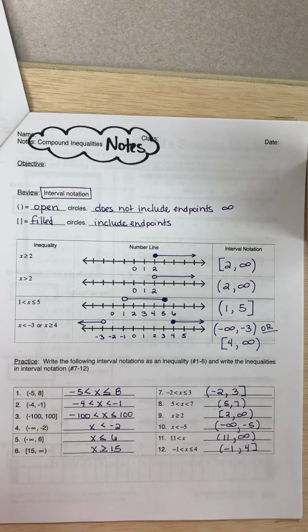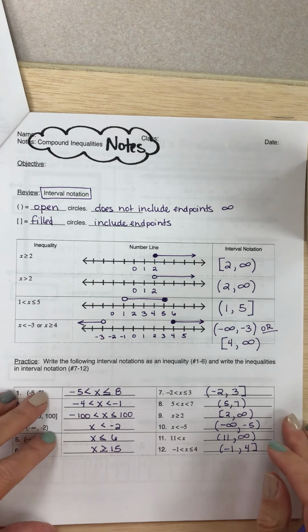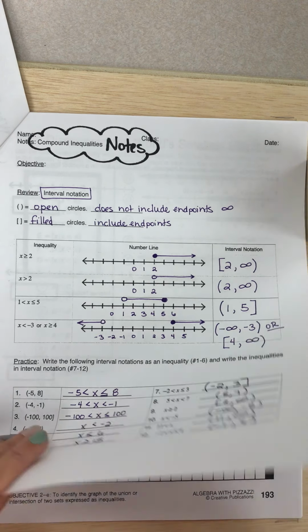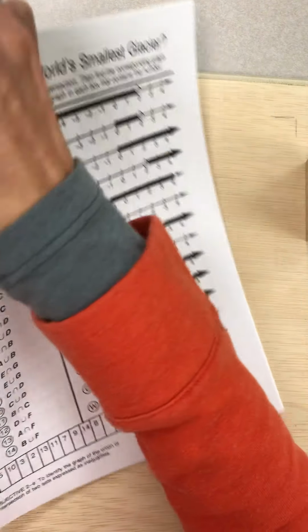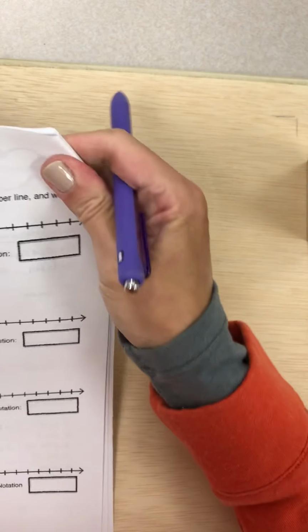Here are your answers for these example problems, unless I made a dumb mistake, which is entirely possible. It is very easy to make silly mistakes with interval notation and inequalities.